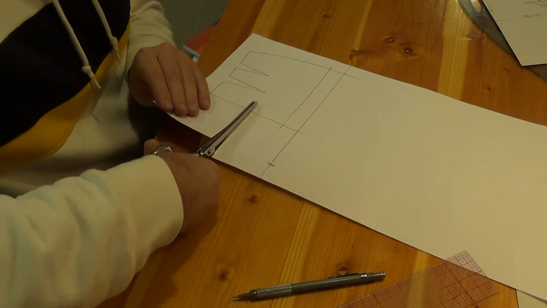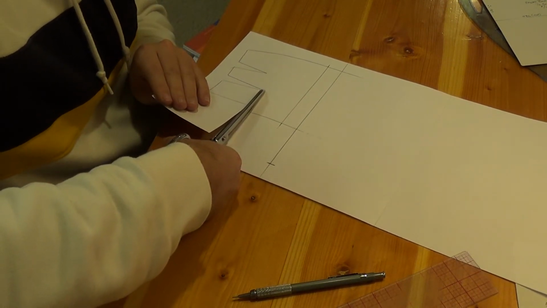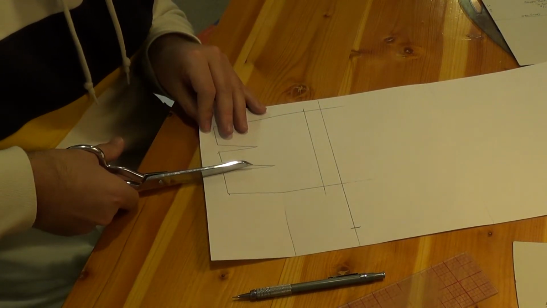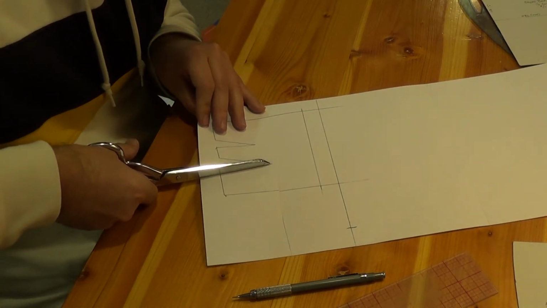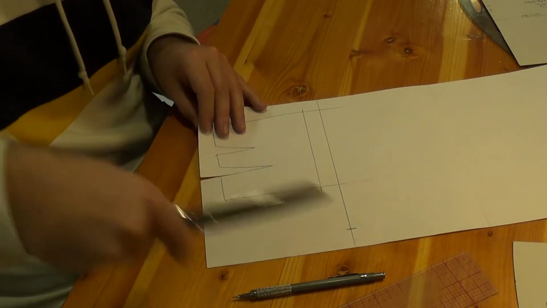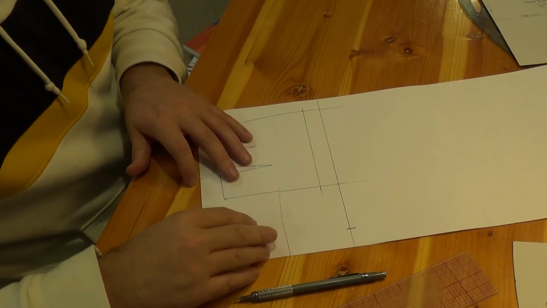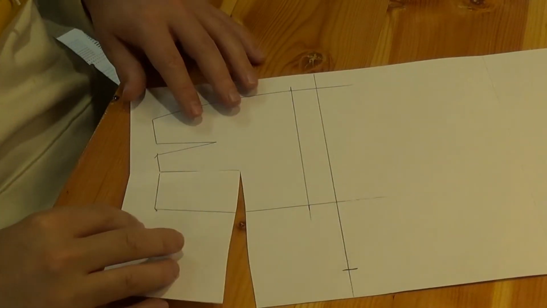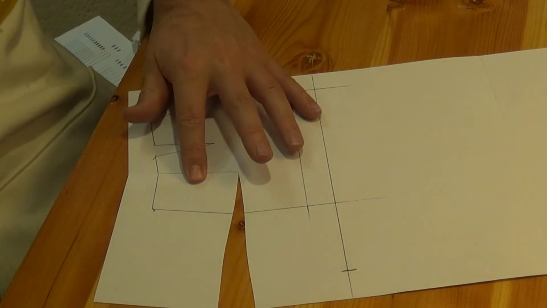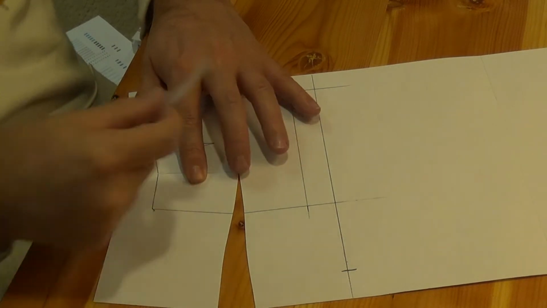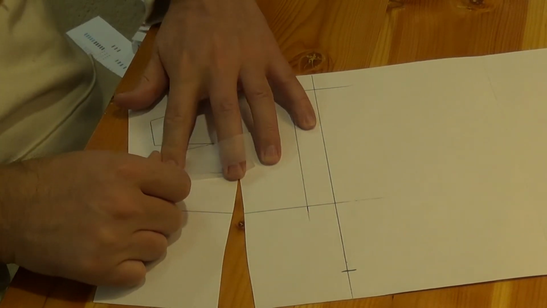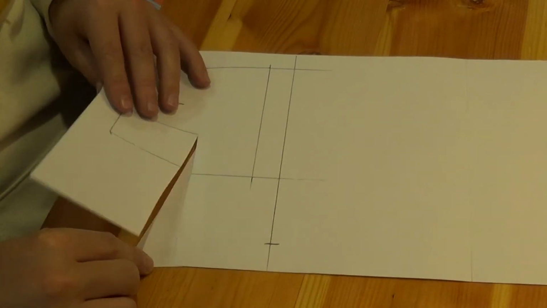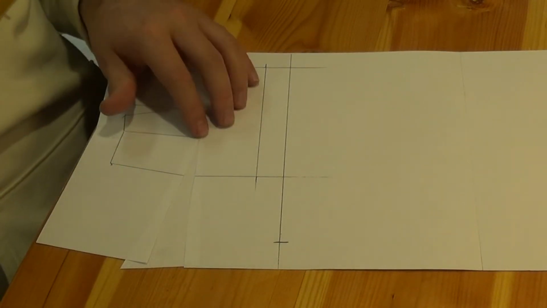Just like on the front, I'm going to slash over through center back to the first leg of the first dart, and I'm going to close that dart. Just like this. Fill it in.